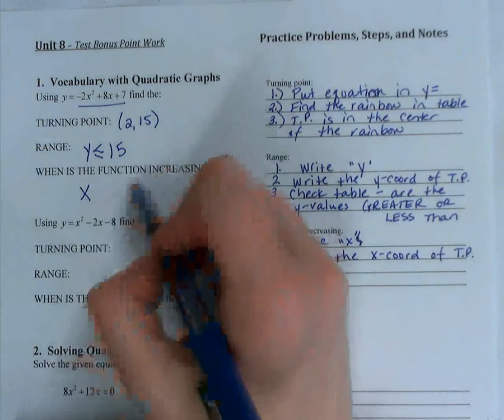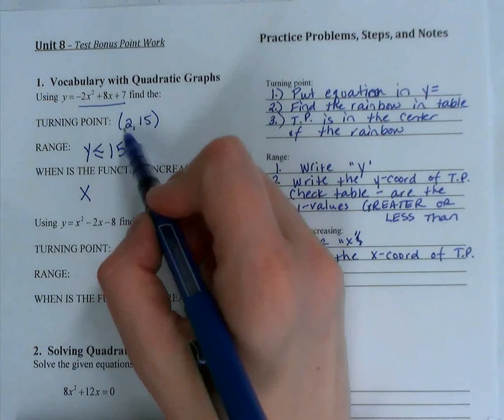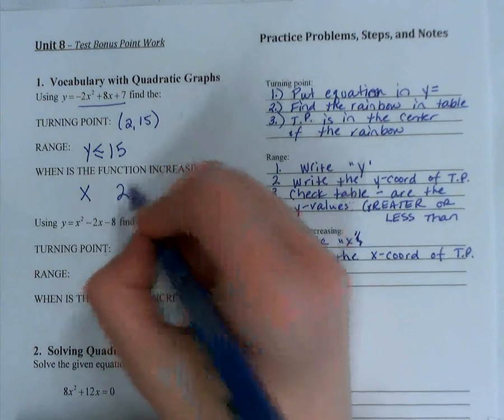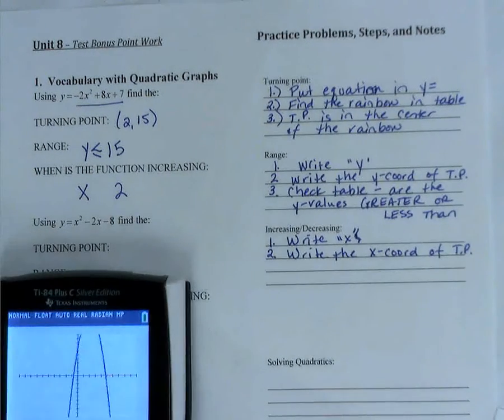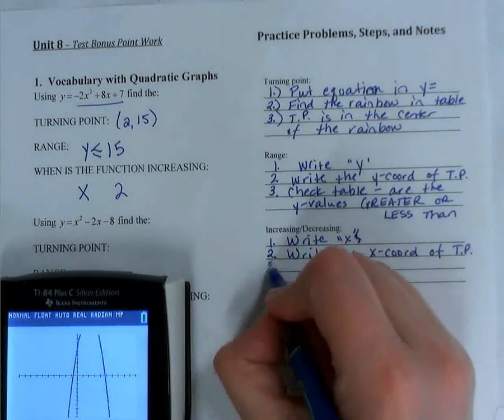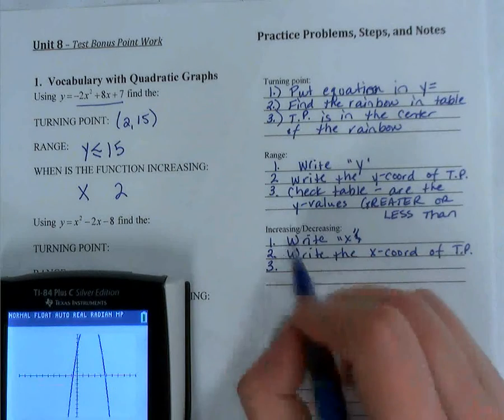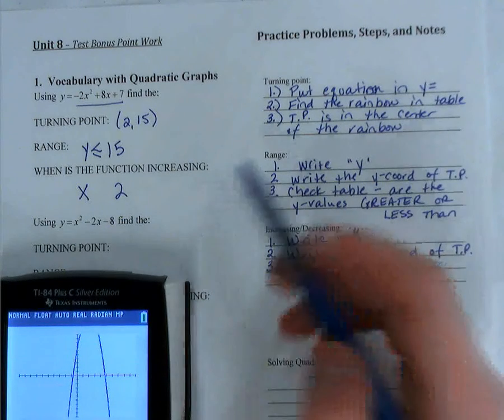So go back to your turning point, and my turning point has an x value of 2. Now I'm going to look at my graph, and this is what you want to ask yourself. We are looking for increasing.